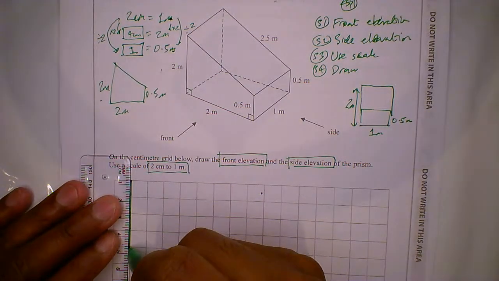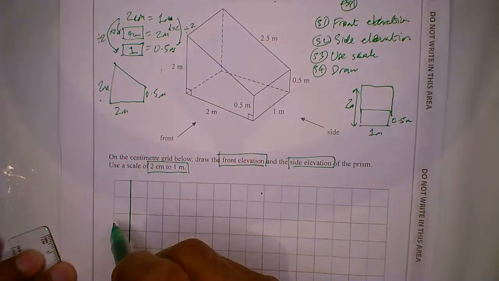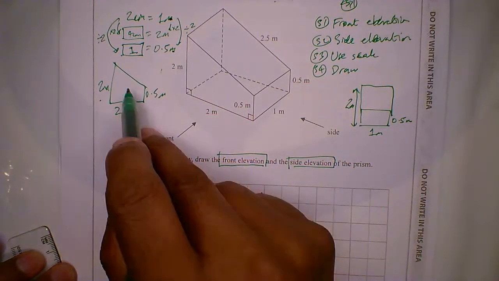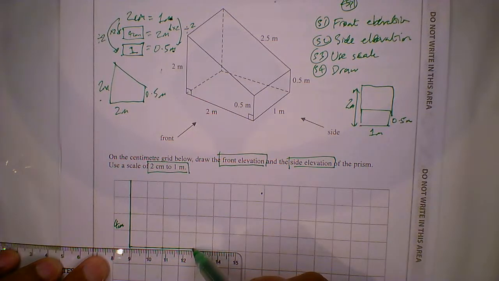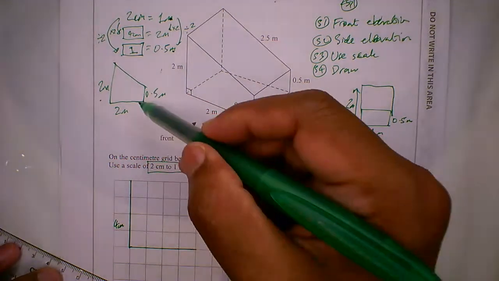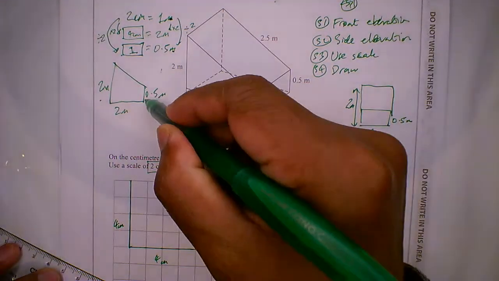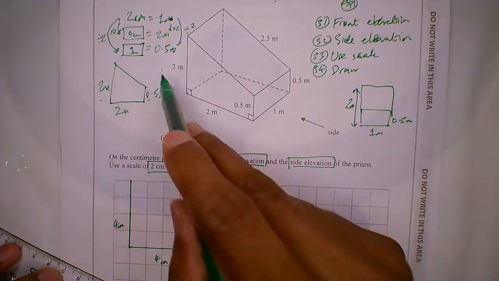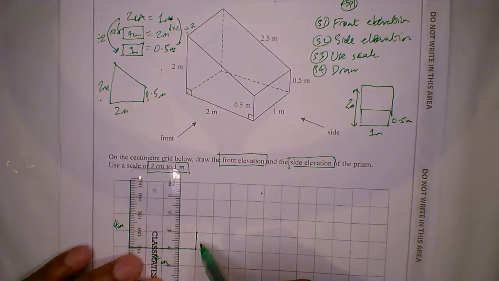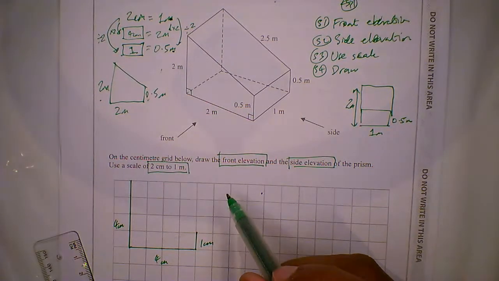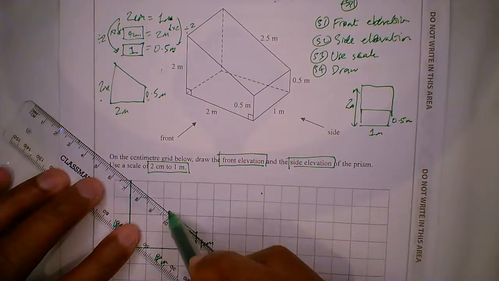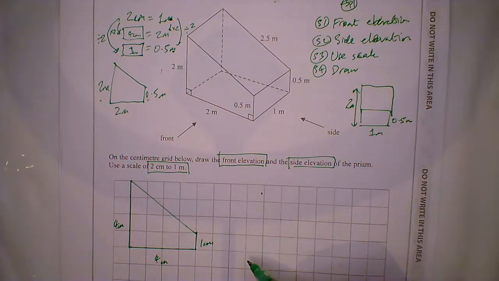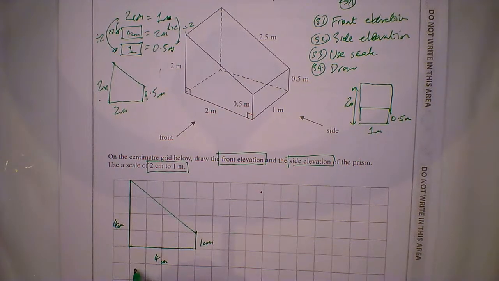1, 2, 3, 4. This is another 4 as well. 1, 2, 3, 4. This is another 0.5 meters is 1 centimeter, so I go up 1. And then you've got that diagonal which joins them. Okay. And so I need to label this as well, front elevation. Front elevation.